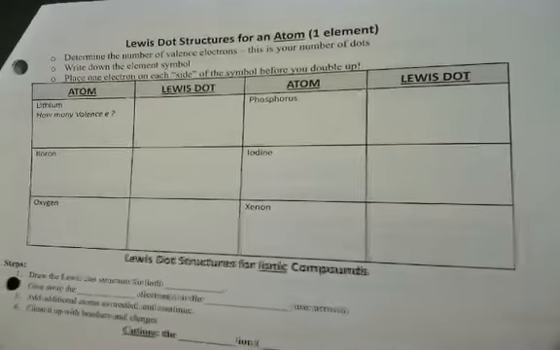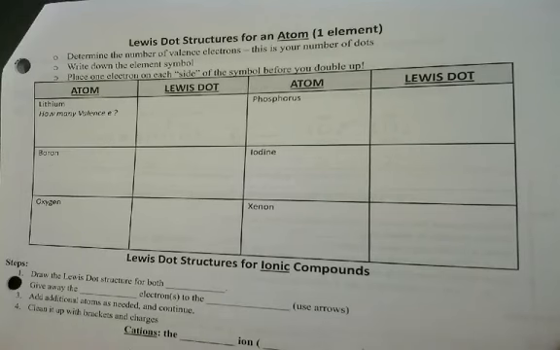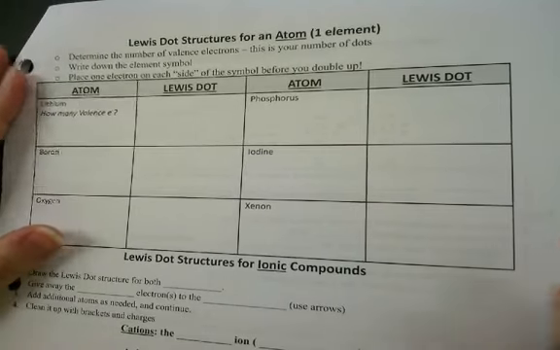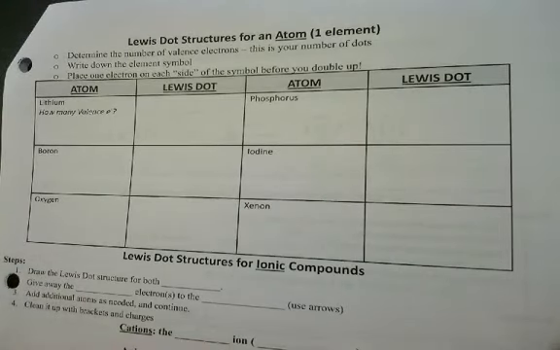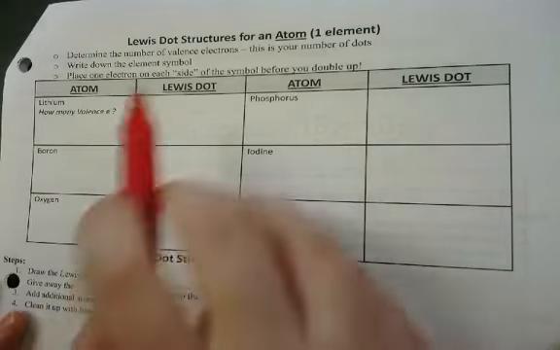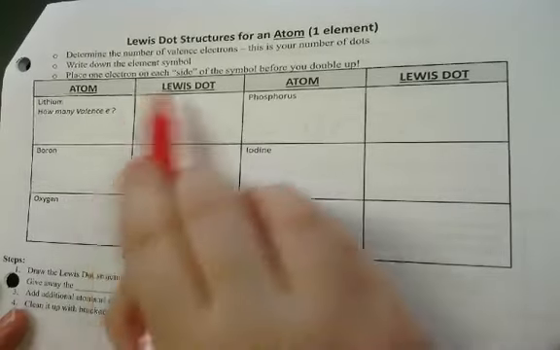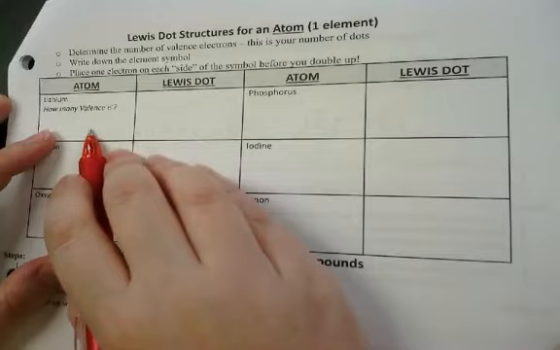So in order to draw the Lewis dot structures for the ionic compounds, we first need to know how to do it for atoms and ions. So what we're going to do is determine the number of your valence electrons, and that's how many dots you're going to draw. You're going to write the symbol of your element, and then just like Hund's rule last time, where you put one arrow in each box before you double, you're going to put one dot on each side before you double. So let's look at lithium.